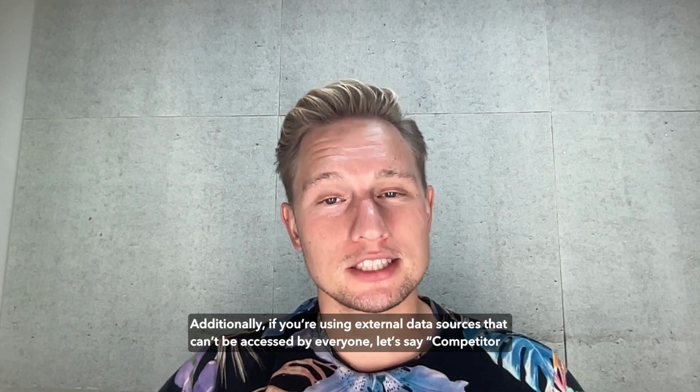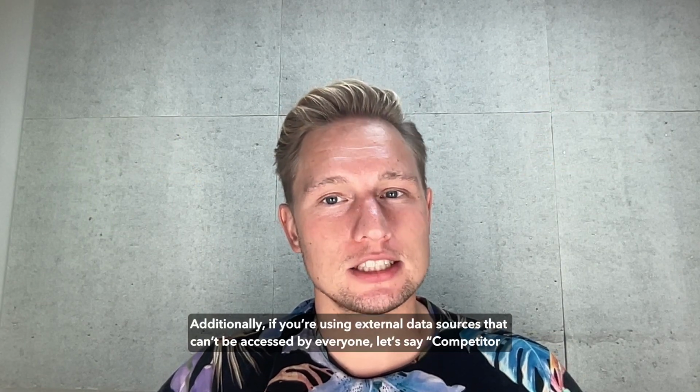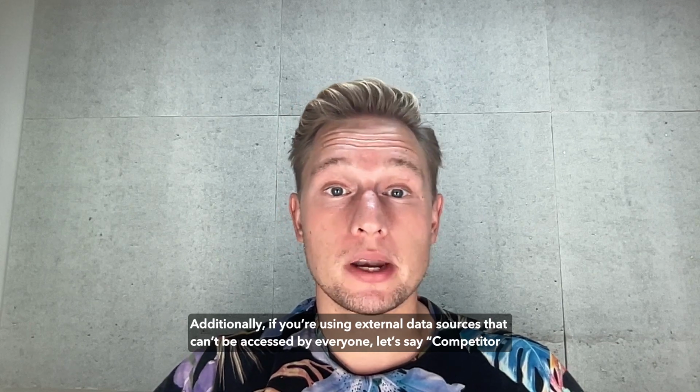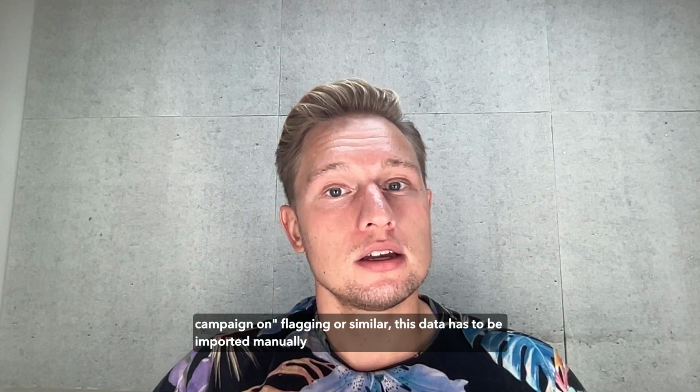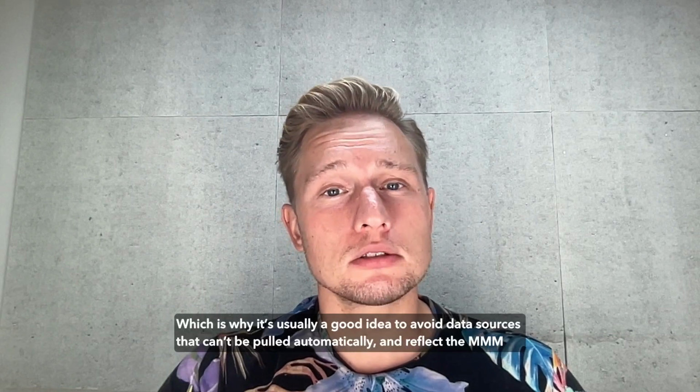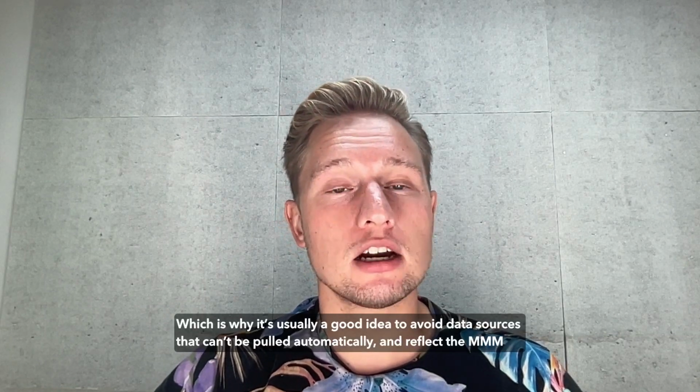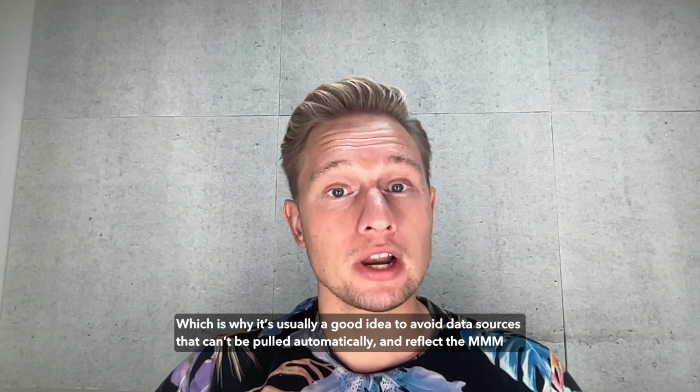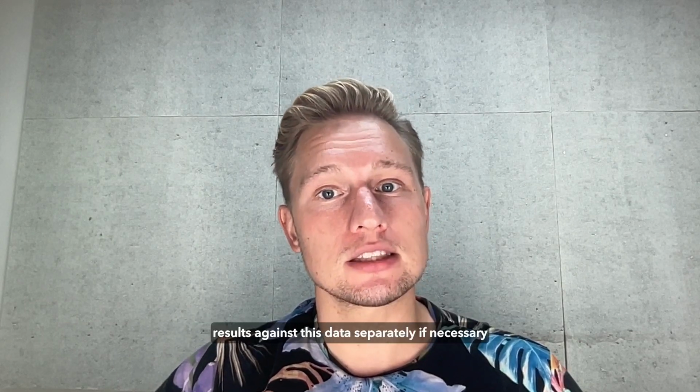Additionally, if you're using external data sources that can't be accessed by everyone, let's say competitor campaign data, this data has to be imported manually. Which is why it's usually a good idea to avoid sources that can't be pulled automatically and reflect the MMM results against this data separately if necessary.